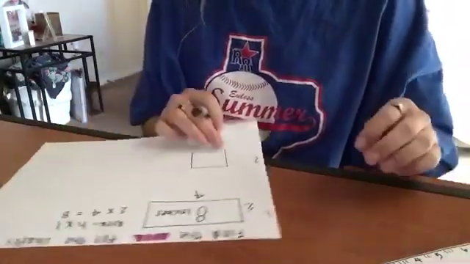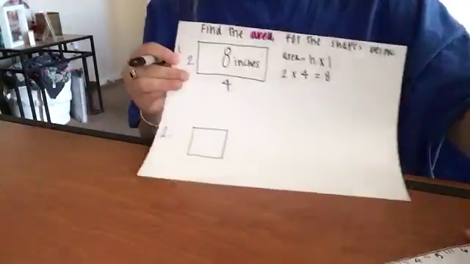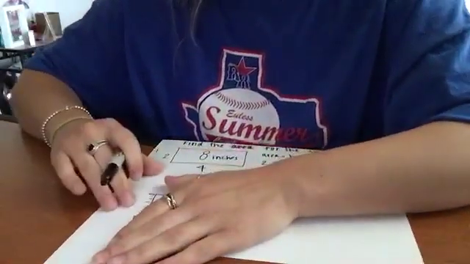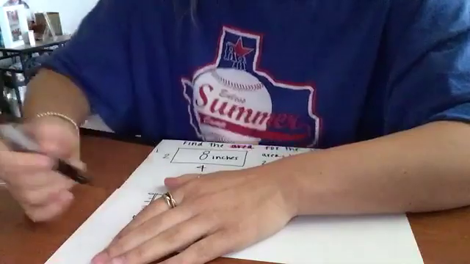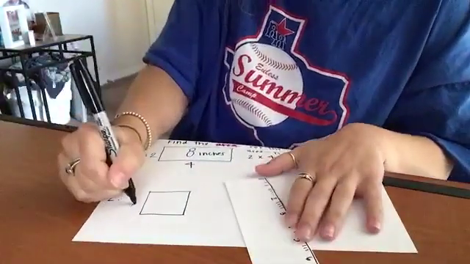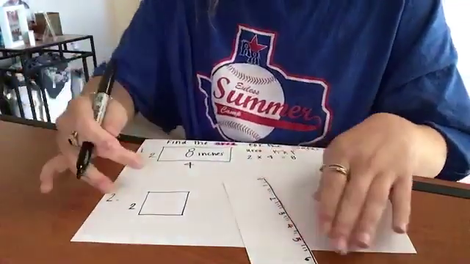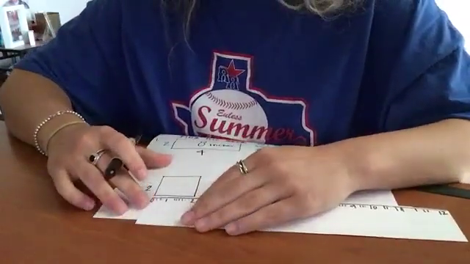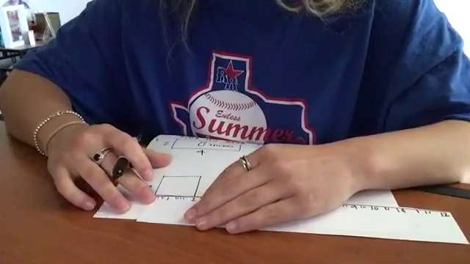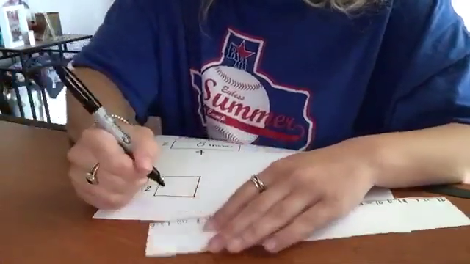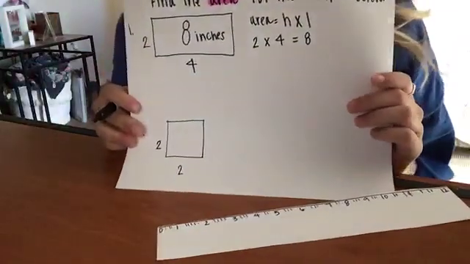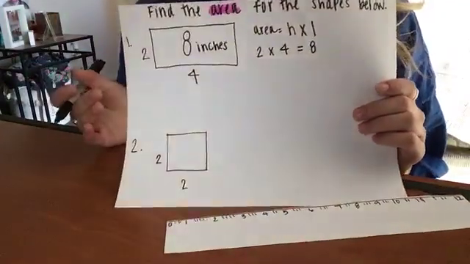So now I'm going to go to number 2. And again, I'm going to use my ruler. Start at your 0 at the first endpoint. And I see that this is 2. So I know my height right now is 2. I'm going to go down here. Start at my endpoint, 0, 2, 2 again. So right now, both my height and my length are 2. So I'm guessing I have a square.